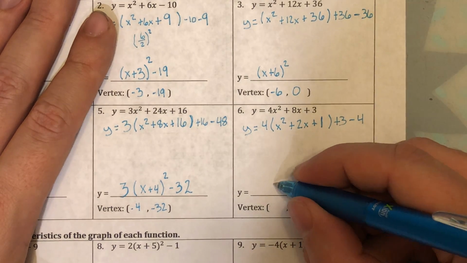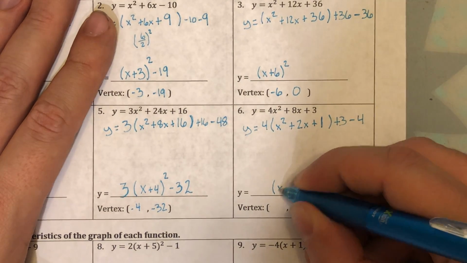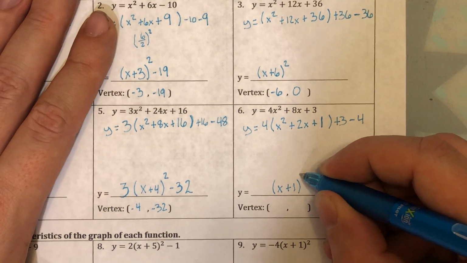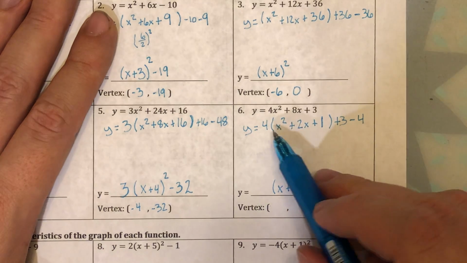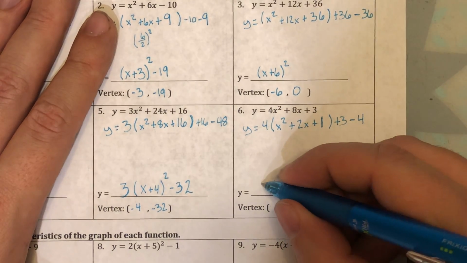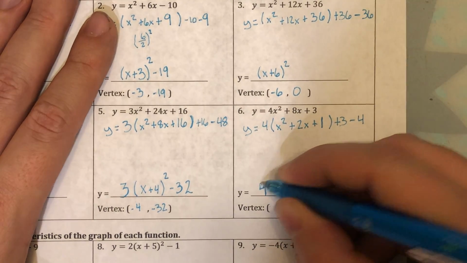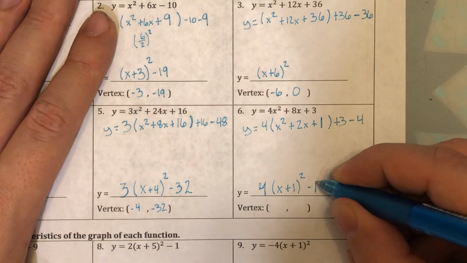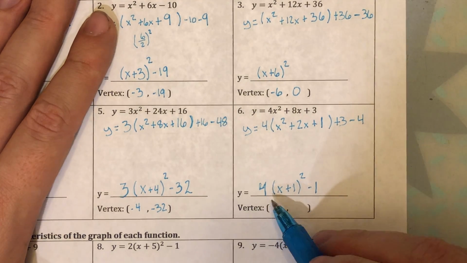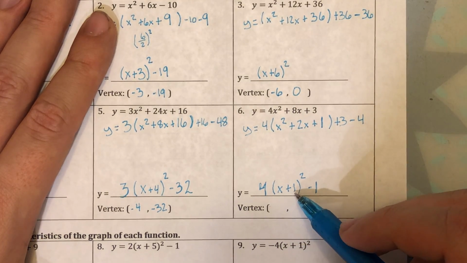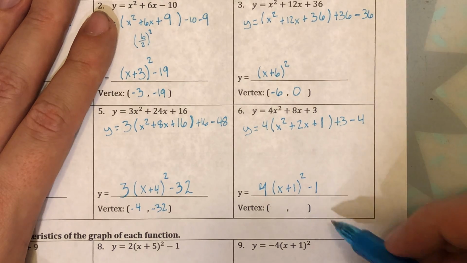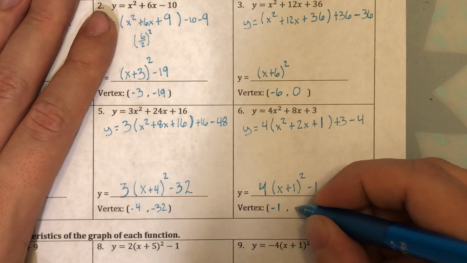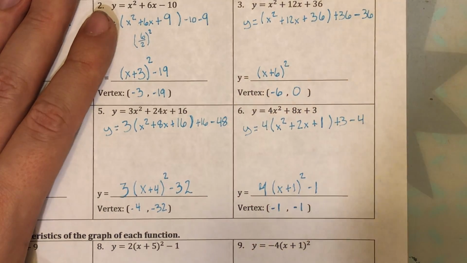My perfect square trinomial, I rewrite as my binomial square, so x plus 1 squared. I take the things that were in front and behind and keep them where they were. So I have 4, and then behind, minus 1. So the equation is y equals 4 times x plus 1 squared minus 1. So my vertex is at the point negative 1, negative 1.